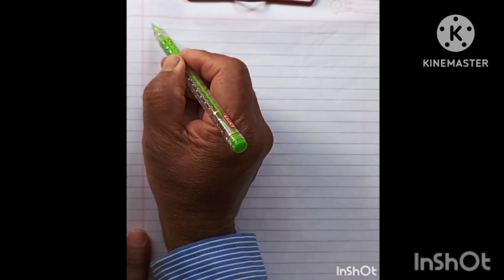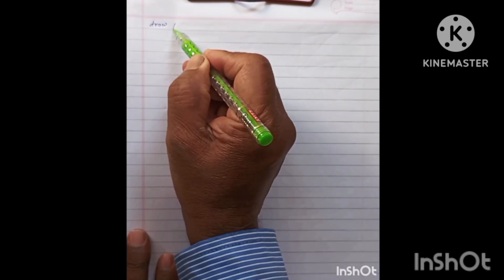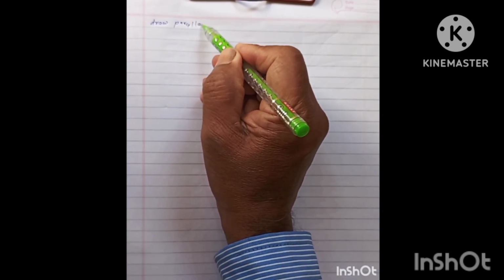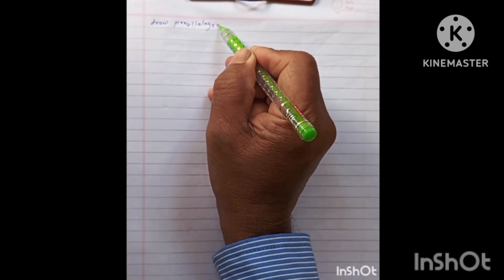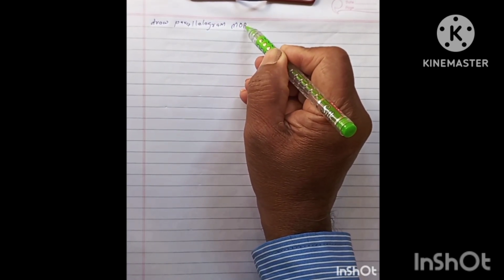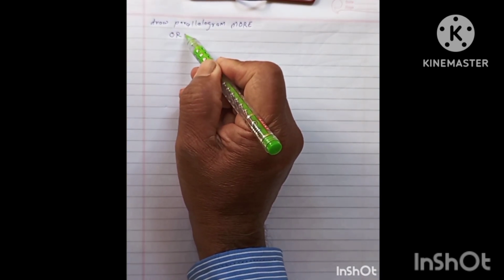Now, geometrical construction of a parallelogram. You have seen this in the slide. Parallelogram MORE. So write down this data on the answer sheet again, so that you read it very carefully once again.